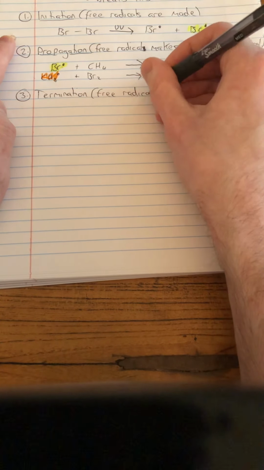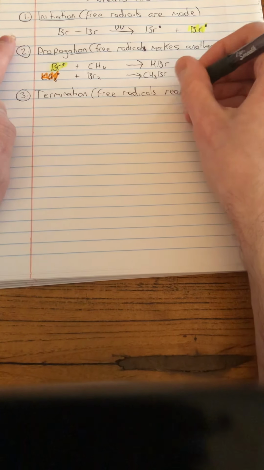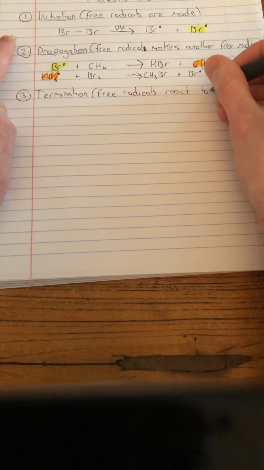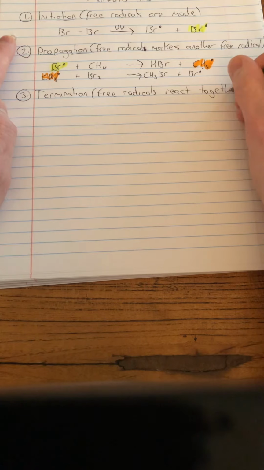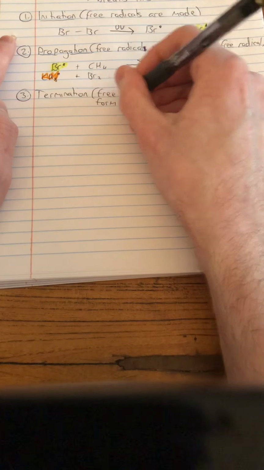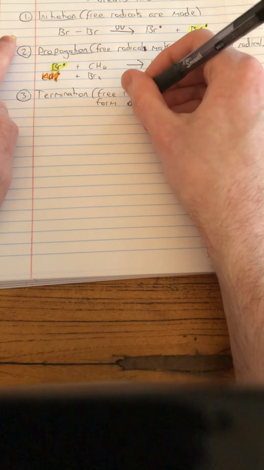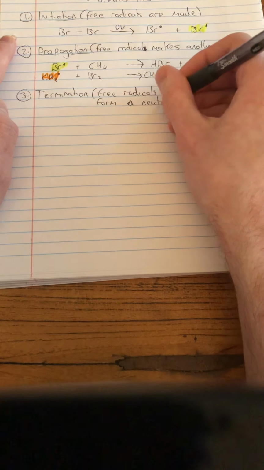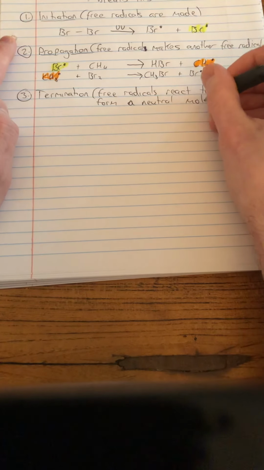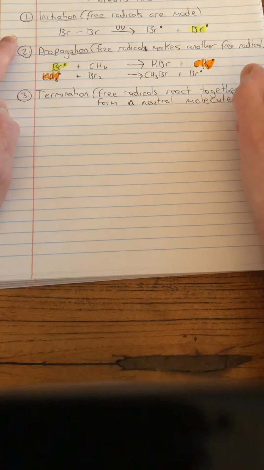And remember what I said about termination. That's when free radicals react together to form a neutral molecule. Okay, a neutral molecule.